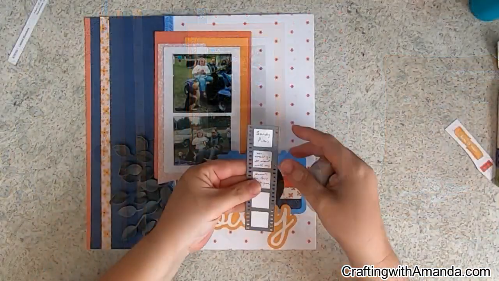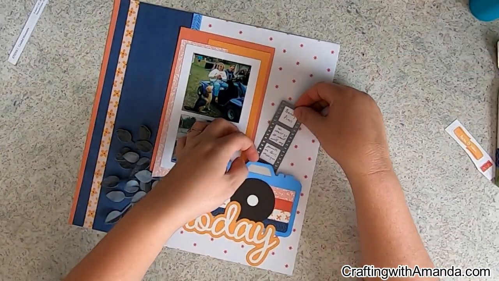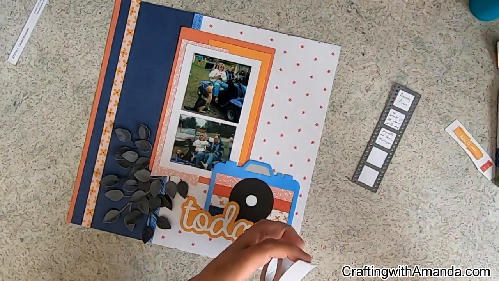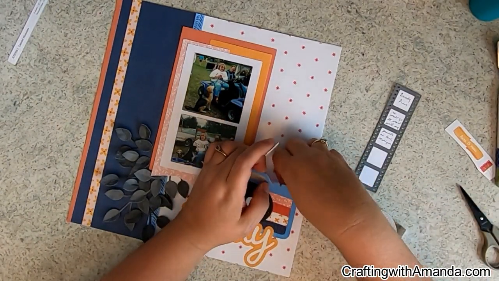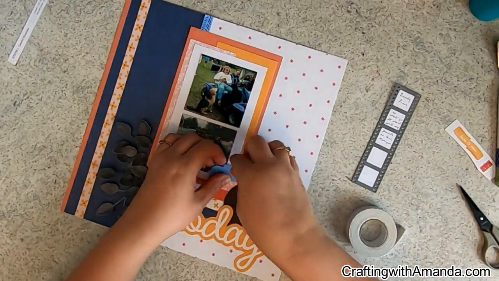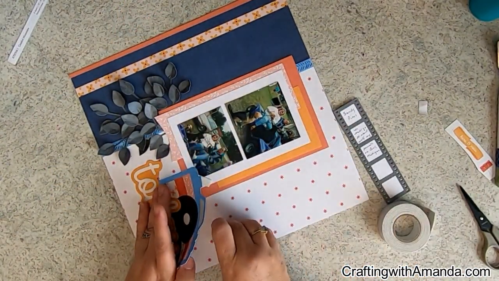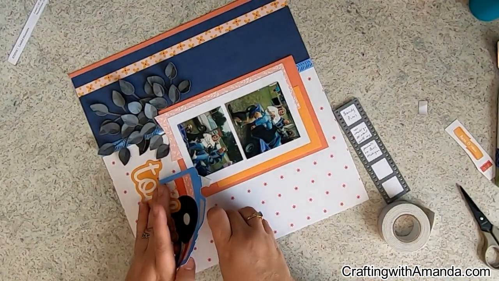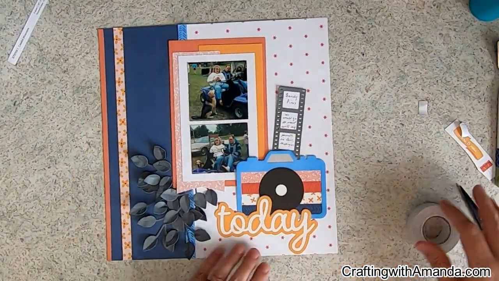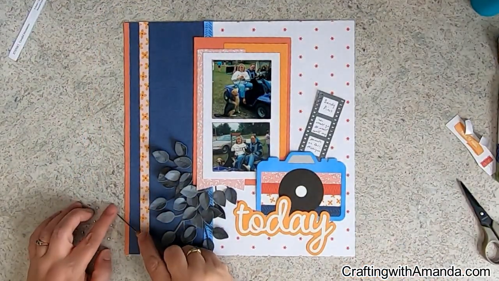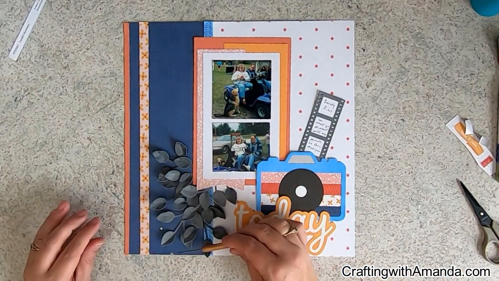And then because I have the camera, I thought, you know what, I'm gonna go grab this film strip or photo film die cut from the Info Bloom collection, and I cut that out of charcoal cardstock, backed it in white, and this is going to be my journaling spot, and I want to tuck it in underneath that camera, so I'm just pop dotting out that camera so that it comes in and out easily. My final touch for this is just going to be to add some sparkle gems around the leaves, maybe out by the photo frame, not really sure.